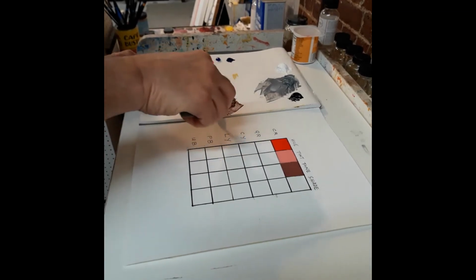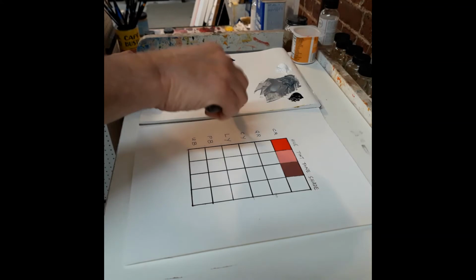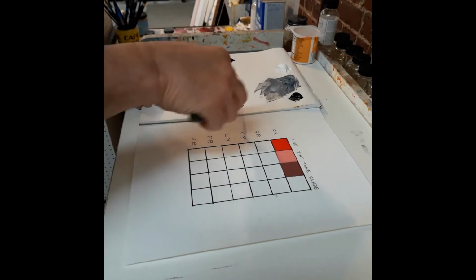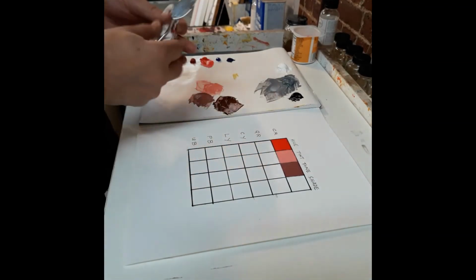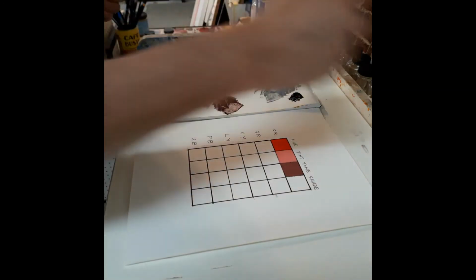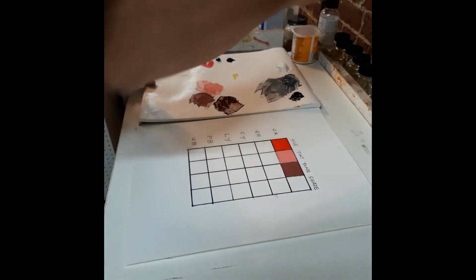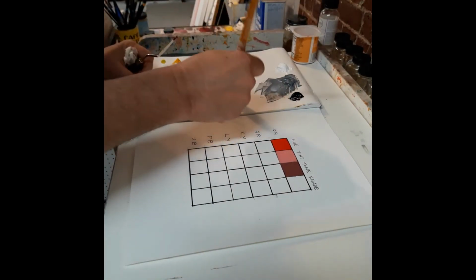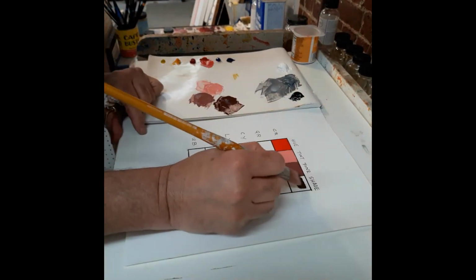And these are not just exercises that you make and then get rid of. These actually are meant to be reference charts that you can put up in your studio, on the studio wall, and it helps you determine color mixes based on what you're looking at, the objects that you're looking at. This brush probably already has enough water that I don't need to dip it in there.